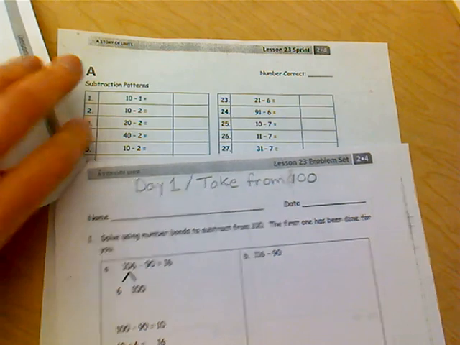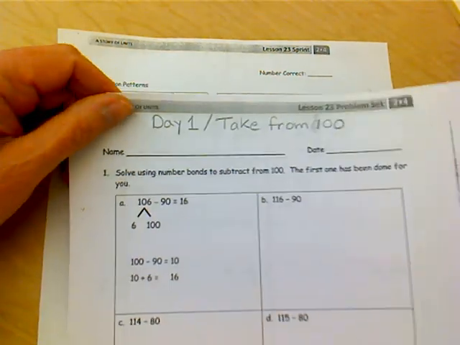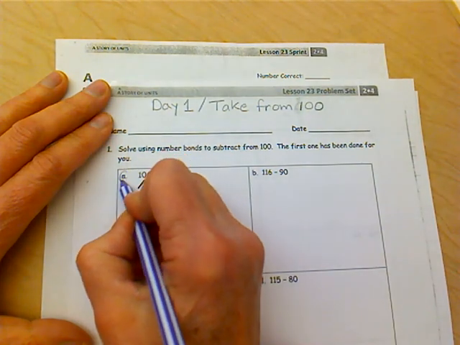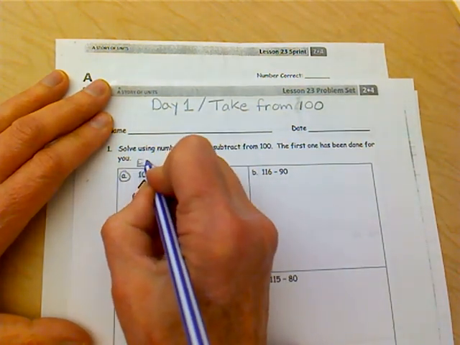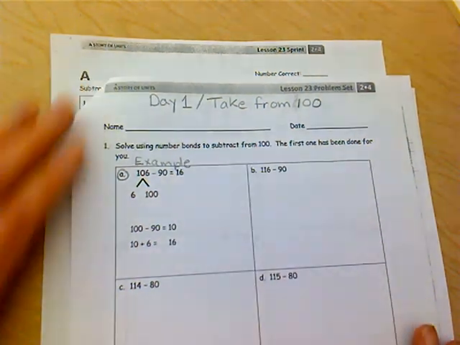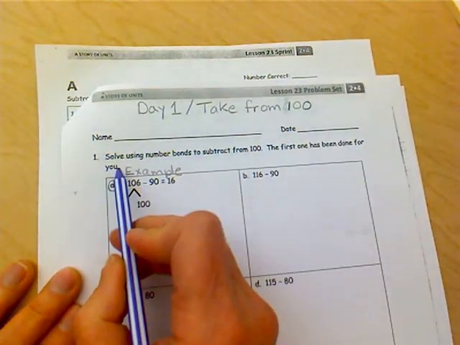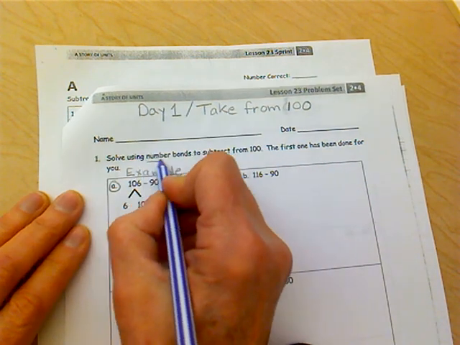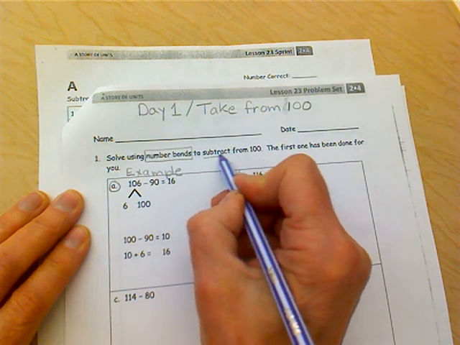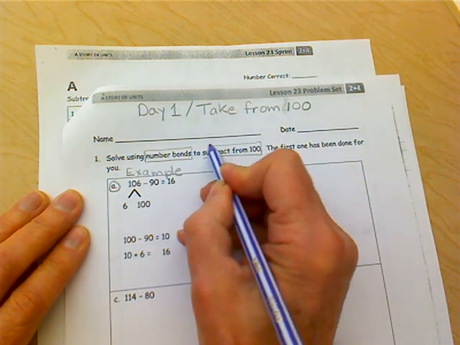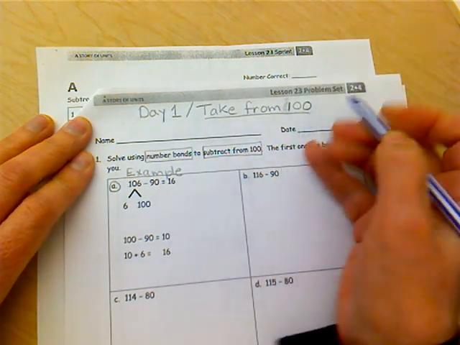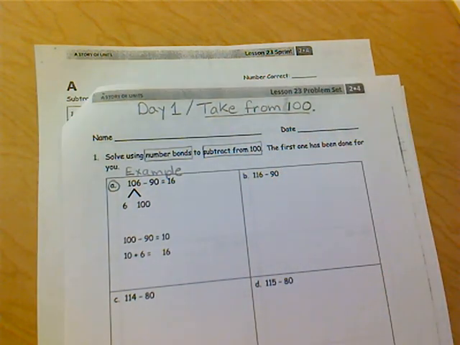Okay, so then you are going to be doing problems. A has already been done for you. It is an example problem. After you've watched Mrs. Chen and you look at the example problem, I think you'll find that this is not too tough. You are going to be using number bonds, which we have done all the way through this school year, to subtract. Here's the big key word. You're going to be subtracting from 100. In fact, I have even written up here that you are going to always be taking from 100.